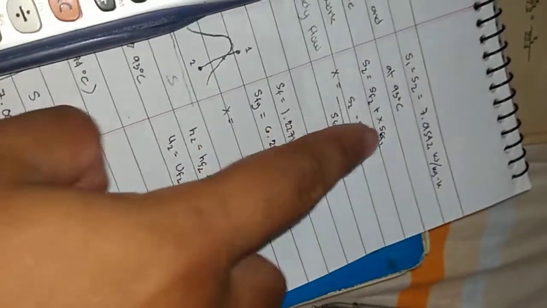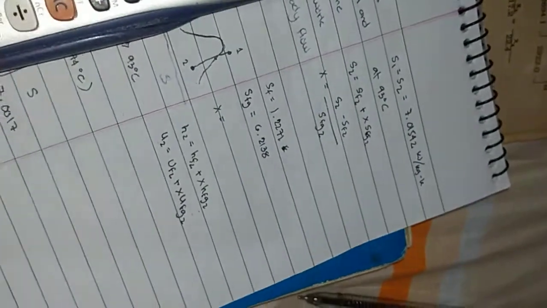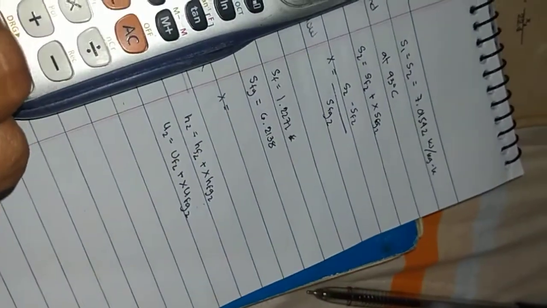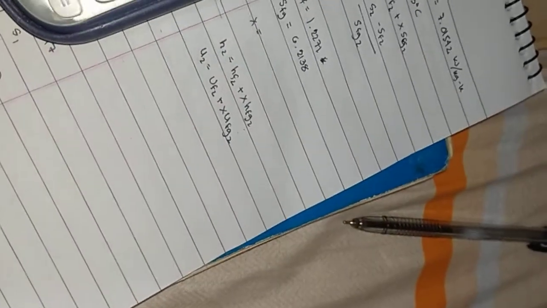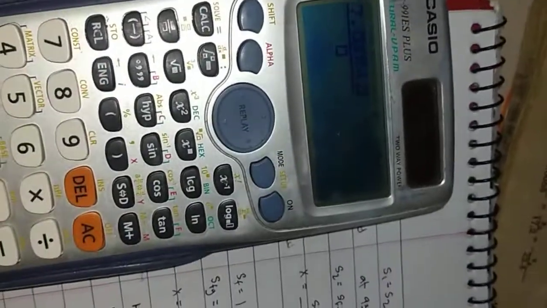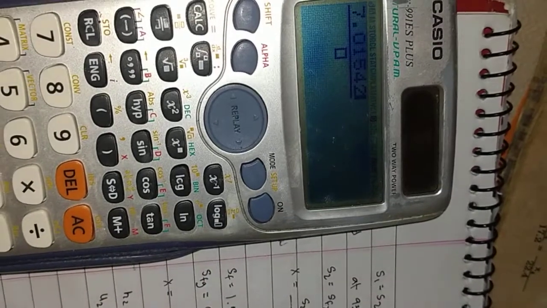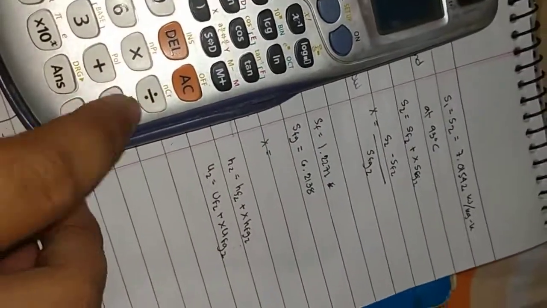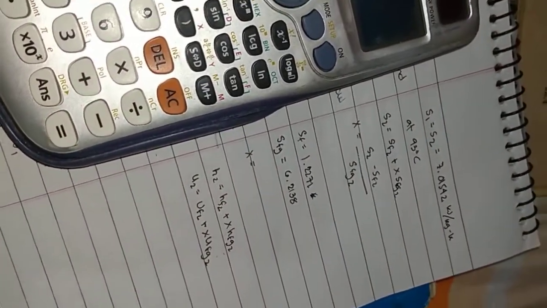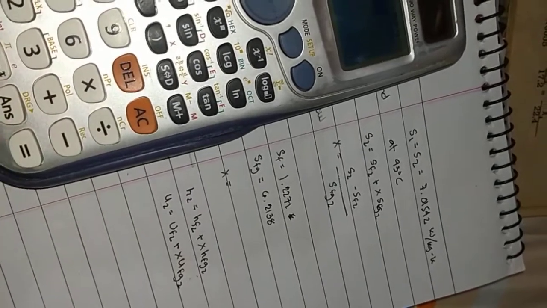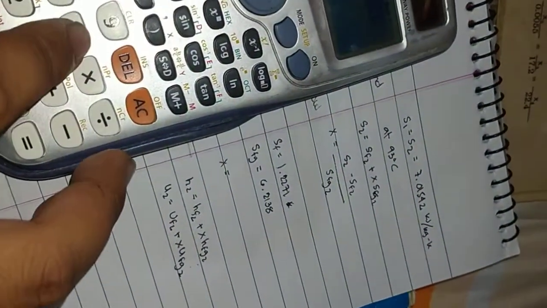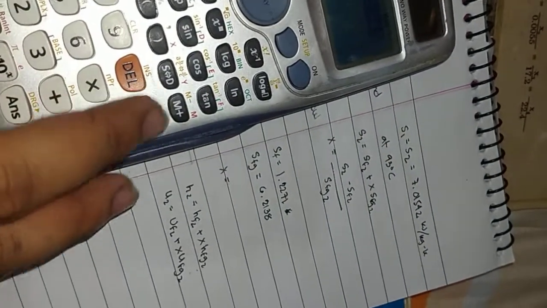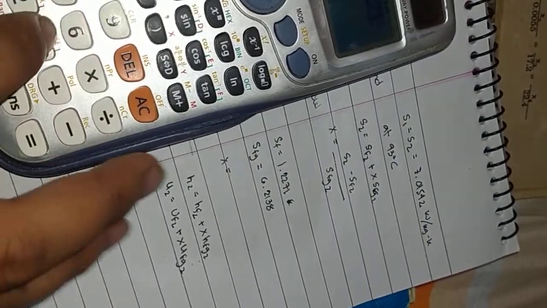So S2 is equal to 7.0154. So 7.0154 minus SF2, which is 1.2271, over SFG2, which is 6.2138.